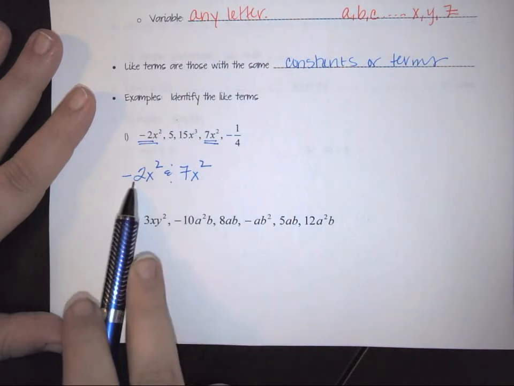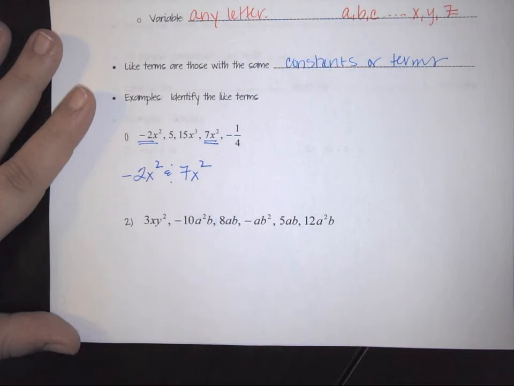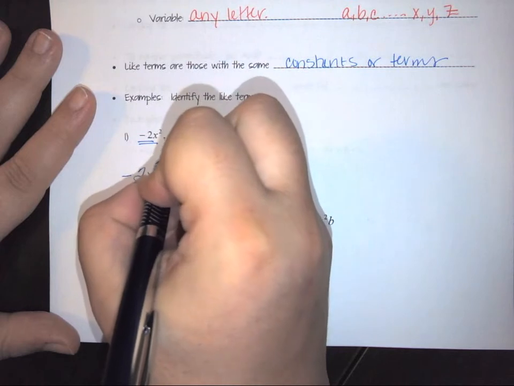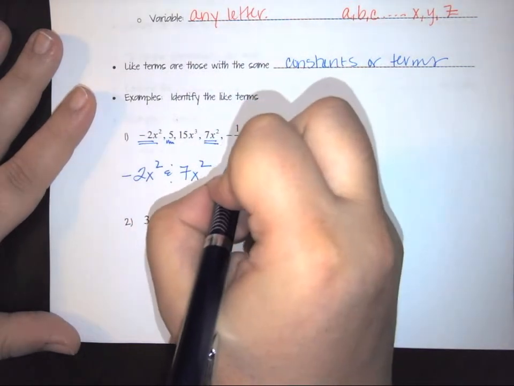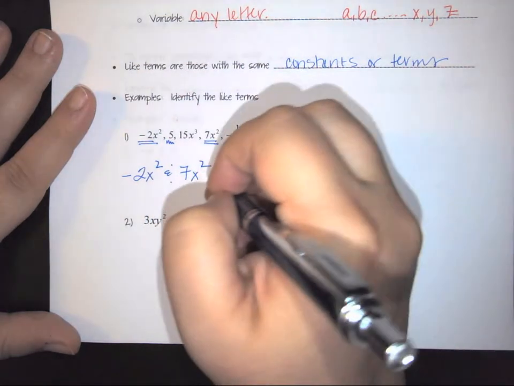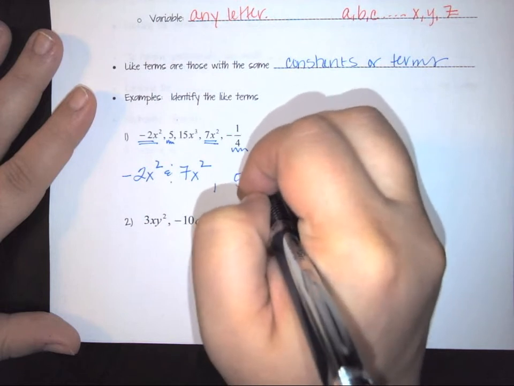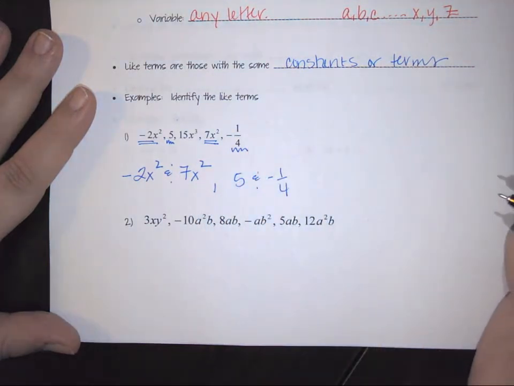Okay, the coefficients do not have to be the same, but the variable term itself does. Now the next thing I have is this straight number 5, and if I look down, I also have a straight negative 1/4. So another pair of matching terms would be 5 and negative 1/4. Notice they're both constants.